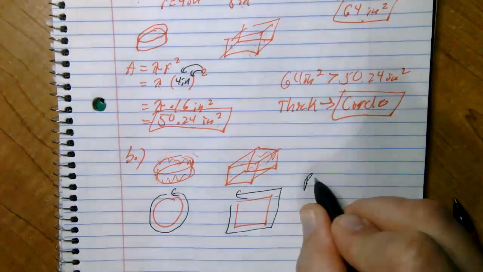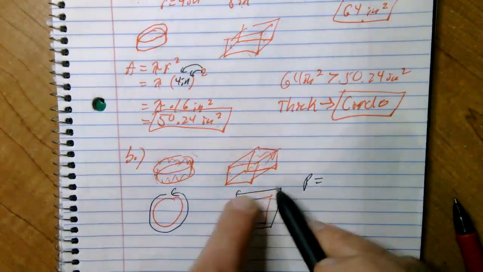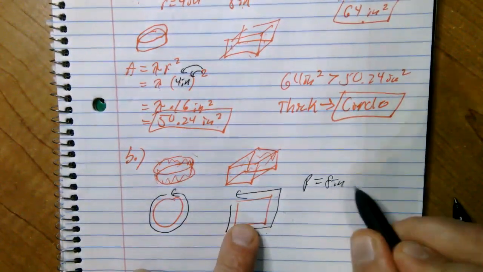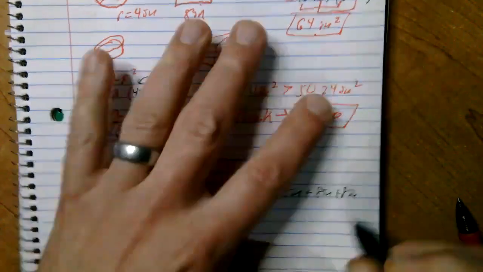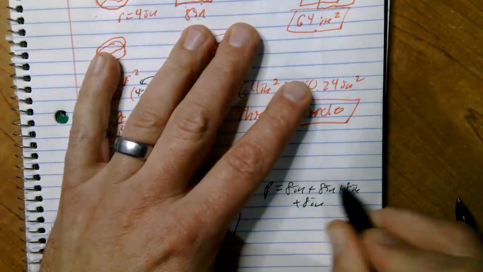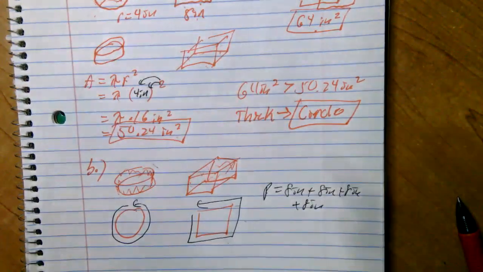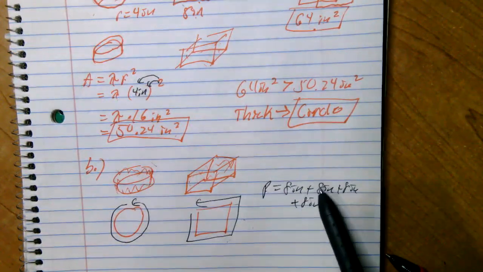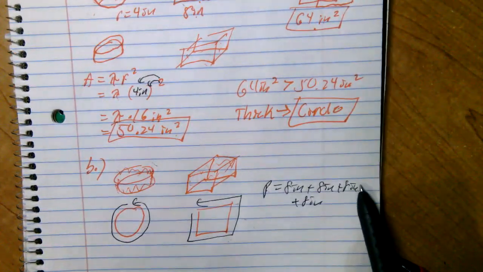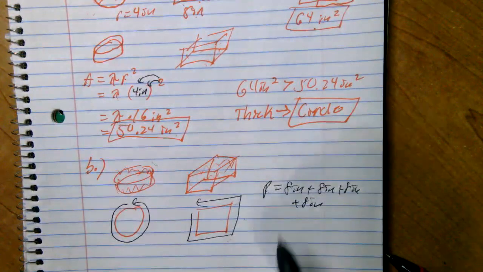Okay, so in this case, the perimeter, you could literally just add them all up, right? So it's 8 inches for one side, plus another 8 inches, plus another 8 inches, plus another 8 inches, right? You can add all 4 of these up. But again, the key here is it's not just 8. It's 8 of these inches, plus another 8 of those same inches, plus another 8 of those same inches, plus an 8 of those same inches.